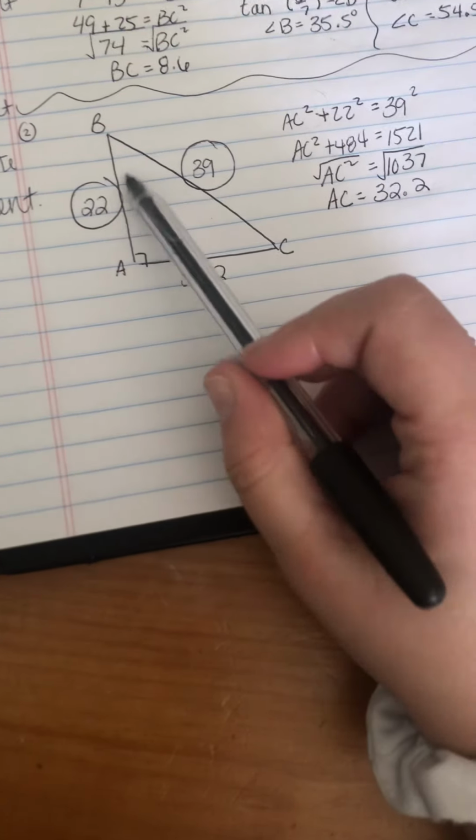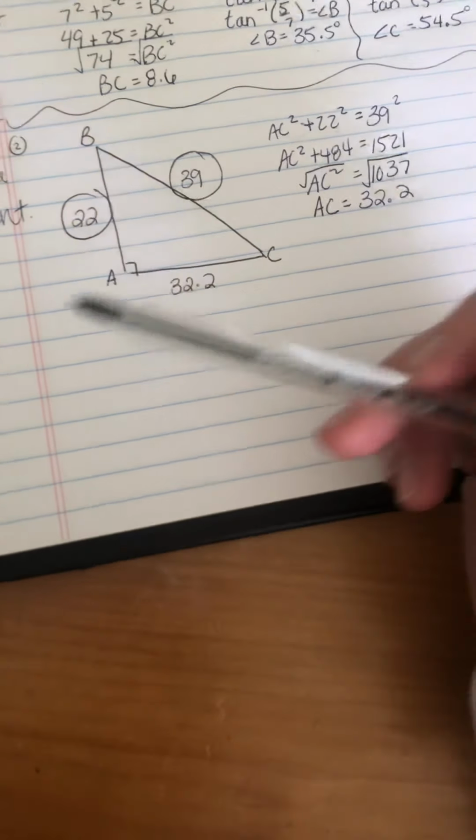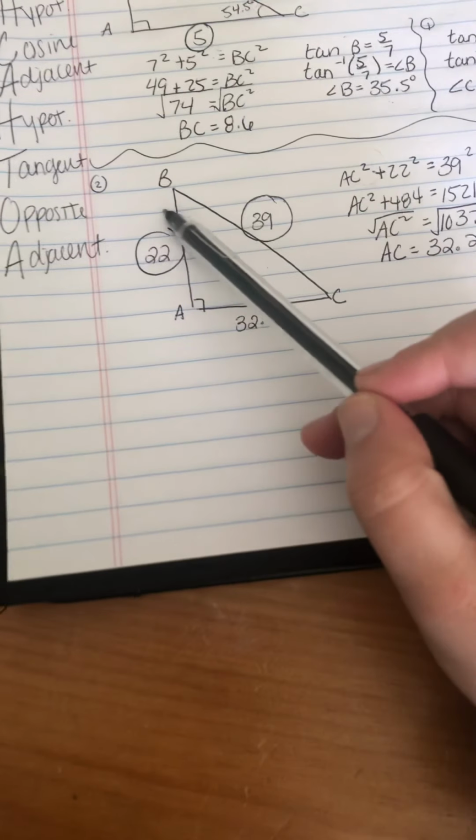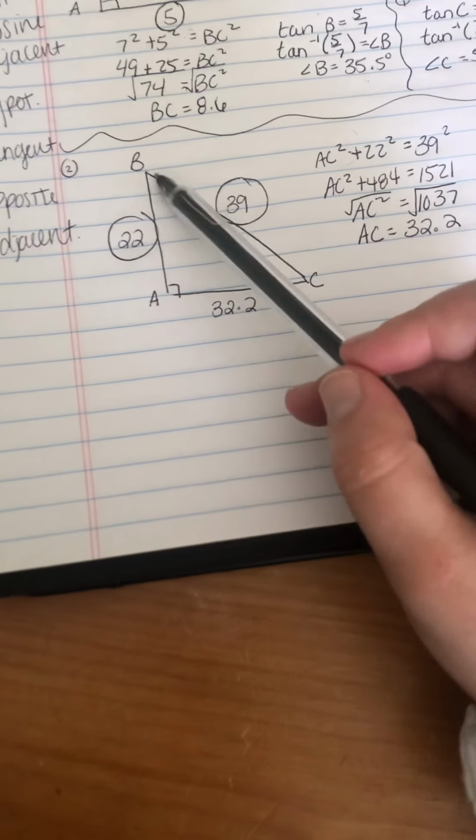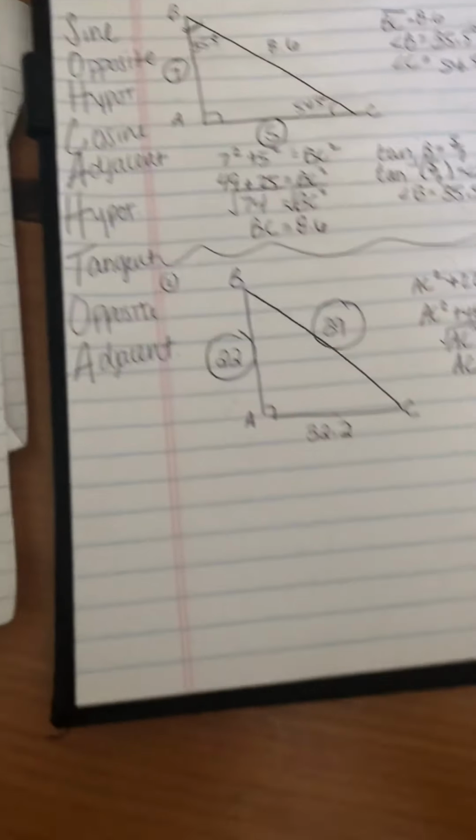Okay, so again, if I want to start with B, I want to try to use maybe the angle or the side lengths that were given to me, just in case I had made a mistake somewhere along the way here. So to find B, I want to use the 22, right? And if I'm talking about B, 22 is going to be my adjacent side. And then 39 is going to be my hypotenuse. So I'm going to go over to SohCahToa.